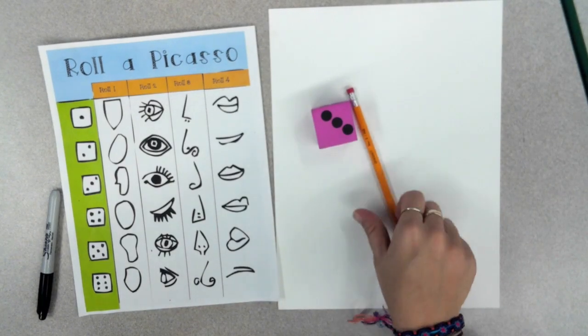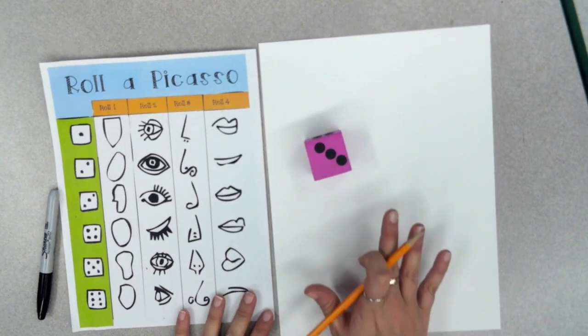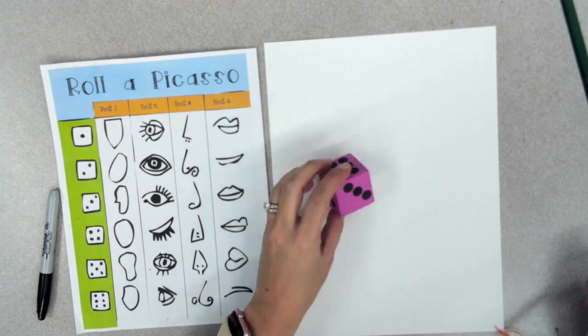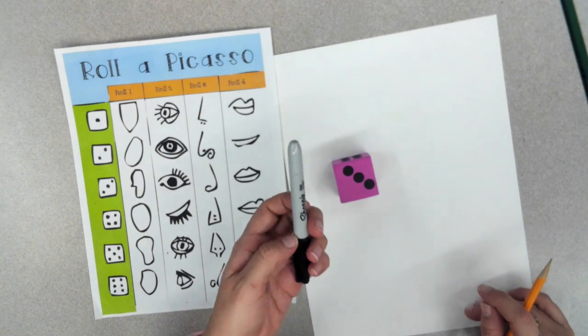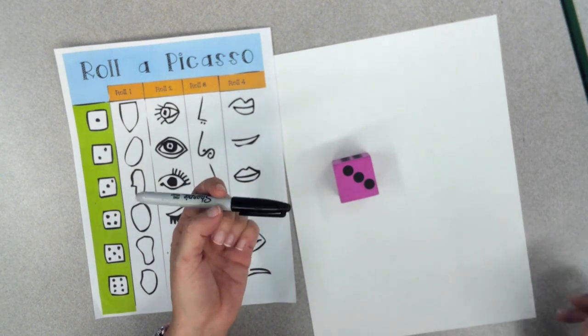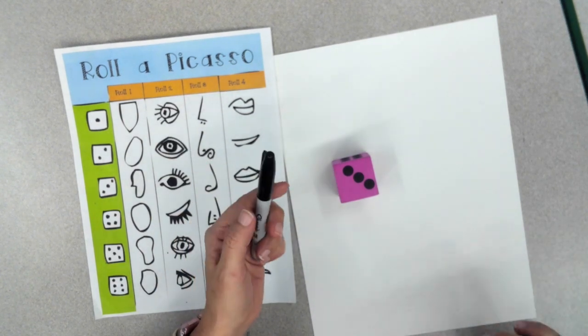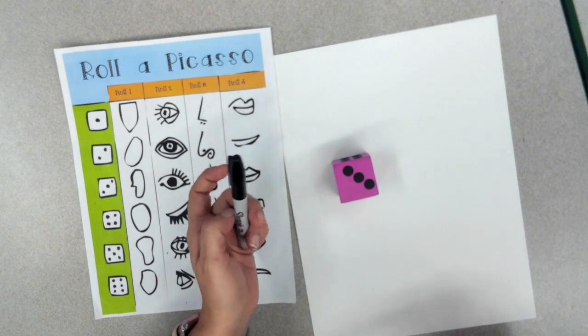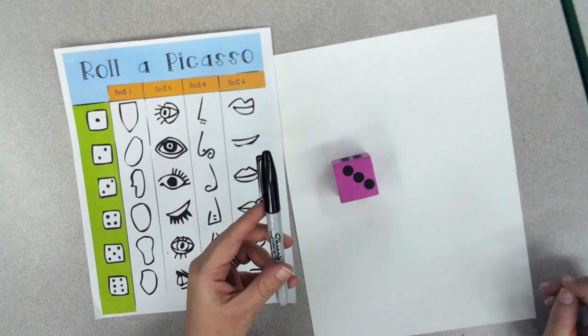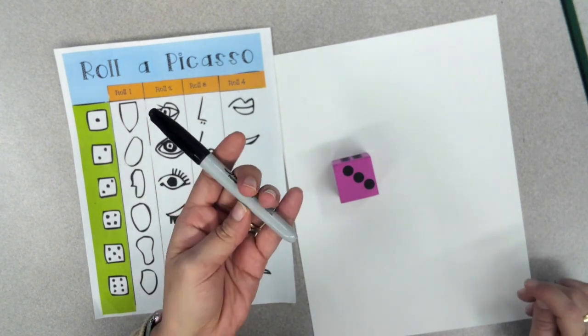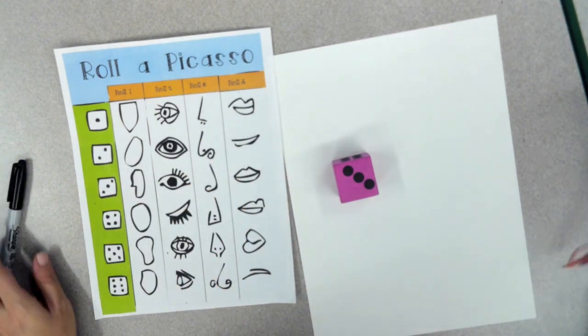Okay, guys, so we've got a piece of paper, we've got our dice, we've got our Roll a Picasso sheet. I also brought a Sharpie. If you have a black colored pencil, or a black crayon, or a regular black marker or Sharpie, this will work. You don't need this step, but if you have it, it'll be great.